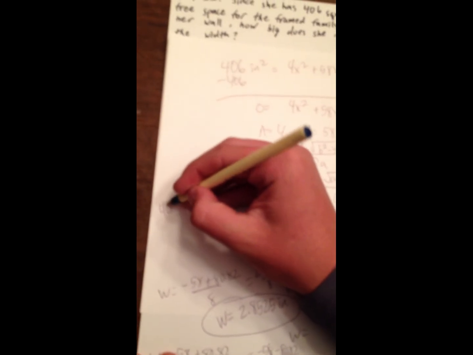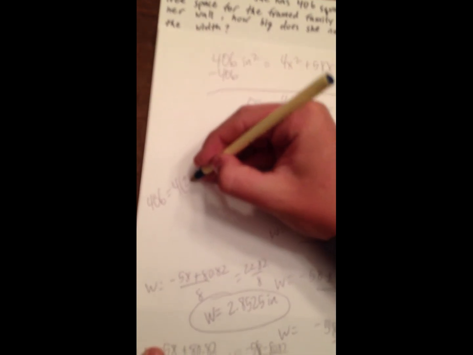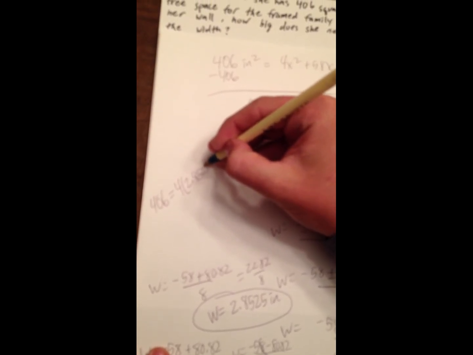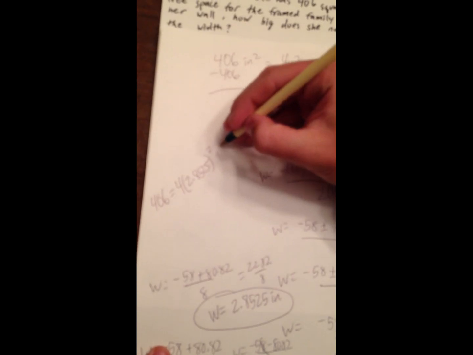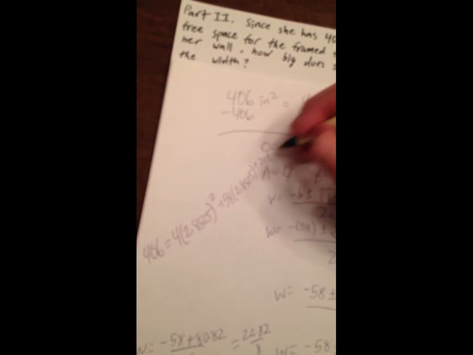So 406 should equal 4 times 2.8525 squared plus 58 times 2.8525 plus 208.